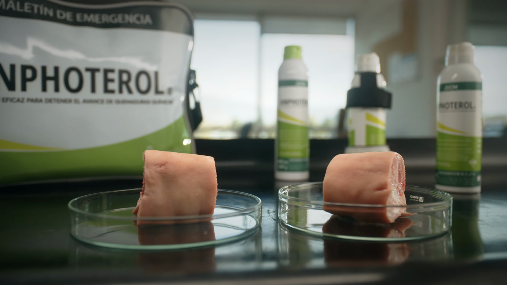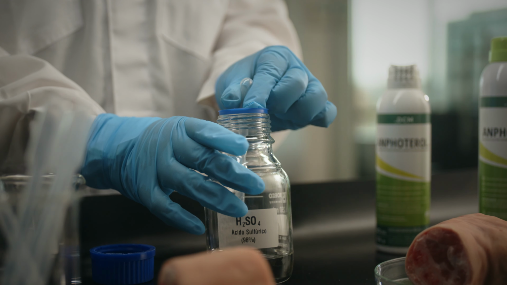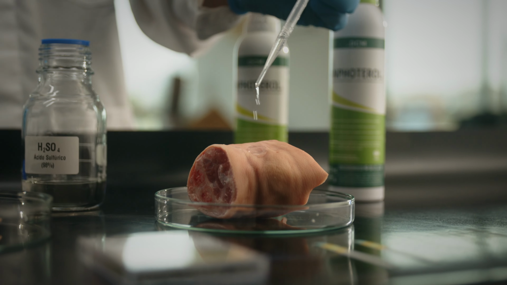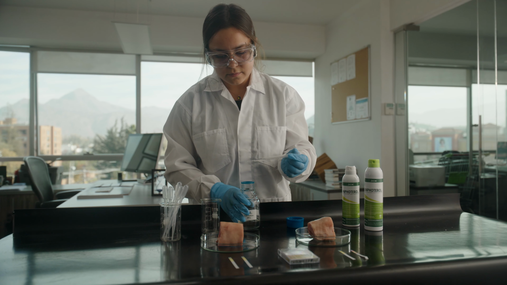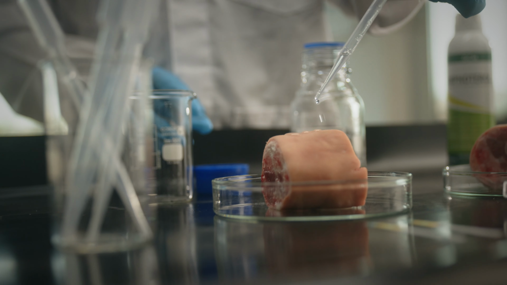To demonstrate the efficacy of Anphoterol, we will begin by applying 0.5 milliliters of 98% concentrated sulfuric acid to a piece of pig skin, which is used because of its similarity to human skin. We can see how the acid begins to damage the different layers of the skin, destroying them until it causes cell necrosis.